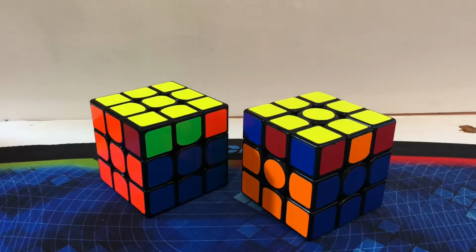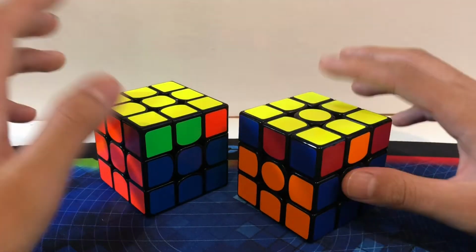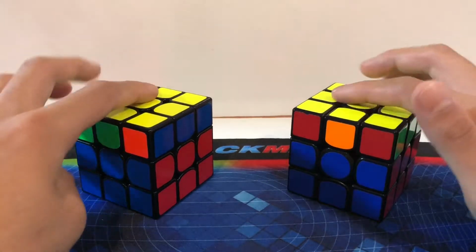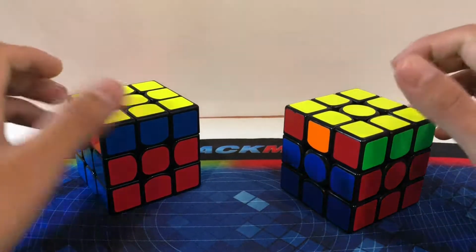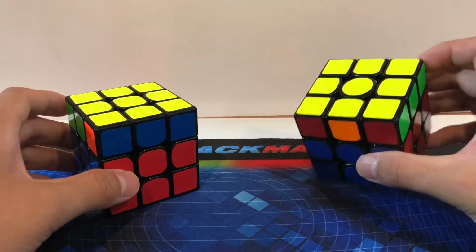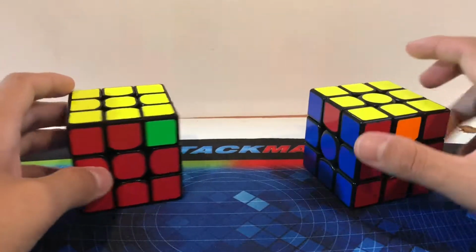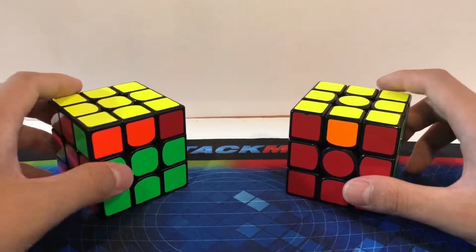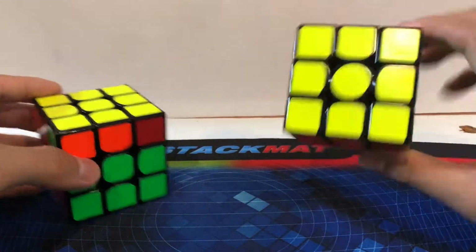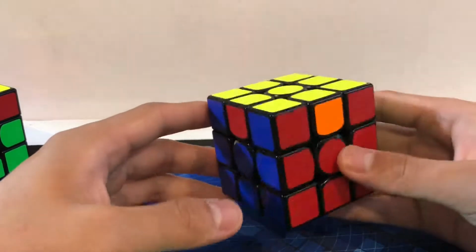Welcome to the last little video here, and this one is two more algorithms, the final two algorithms you have to learn. These are also the two hardest algorithms you'll have to learn, but I would say it's definitely worth it. So for this, we already have the top oriented, that's OLL, orientation of the last layer, and now we're on PLL, which is permutation of the last layer. This is the last step, and we're going to learn two algorithms.